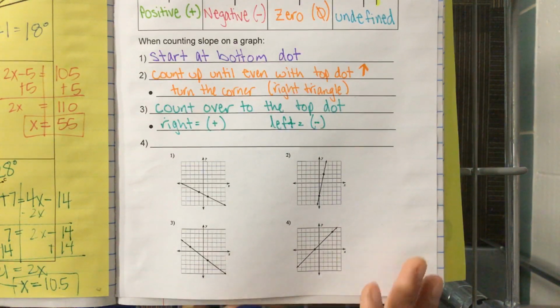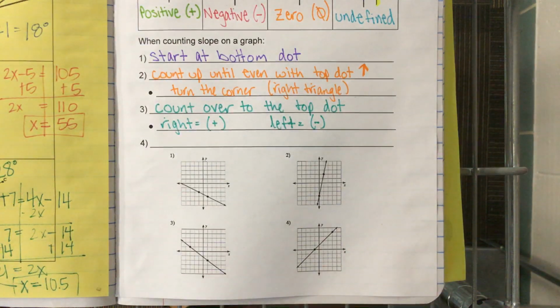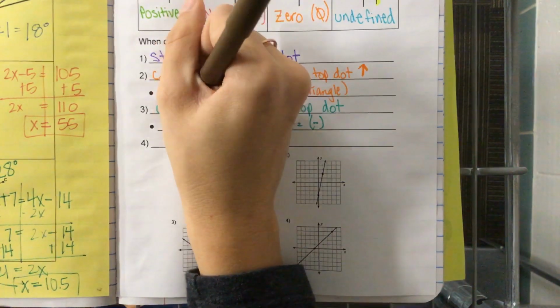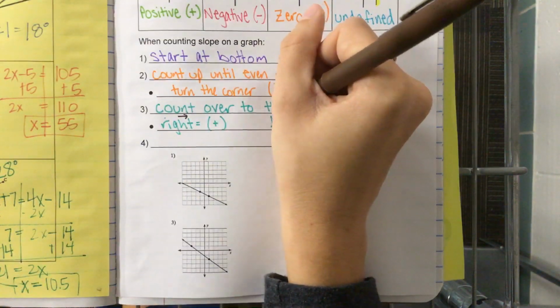So again, remember, you started at the bottom dot and you counted up until you're even with the top dot. And you turn the corner, we're making a triangle. And now that we turned the corner, we're going to count over to the top dot. And she said if it's to the right, it's positive. Which way is to the right? Hold up your right hand. If it's to the right, it's positive. If it's to the left, it's negative.